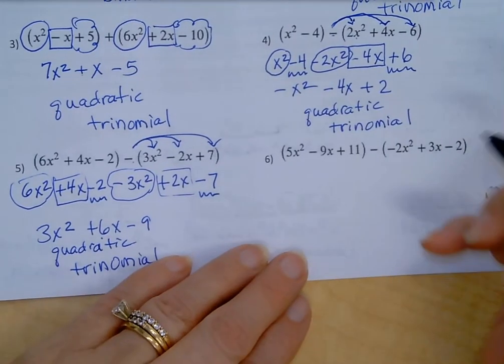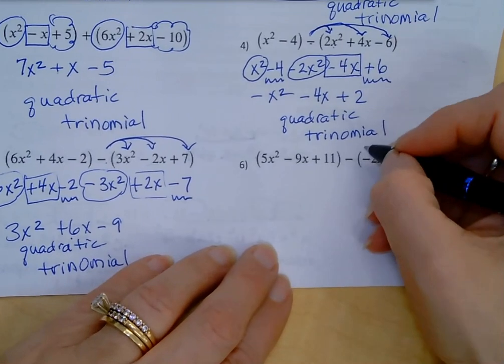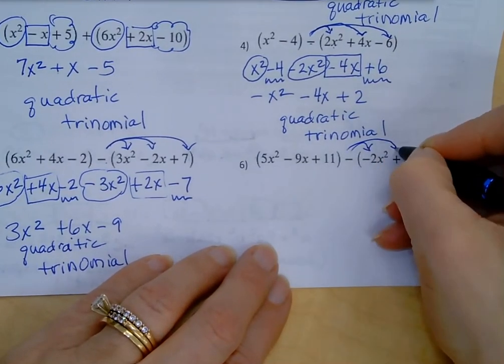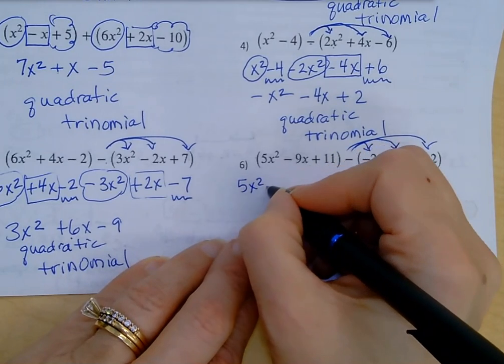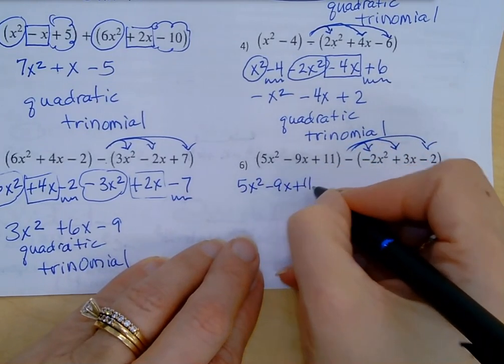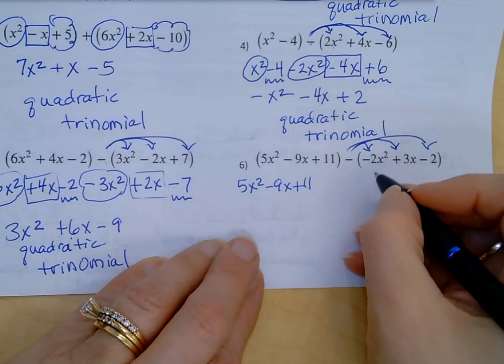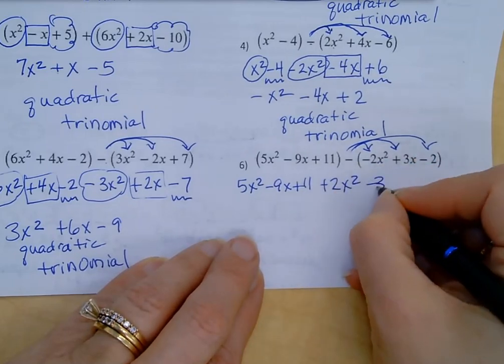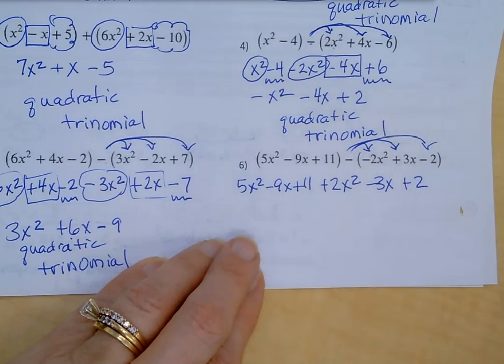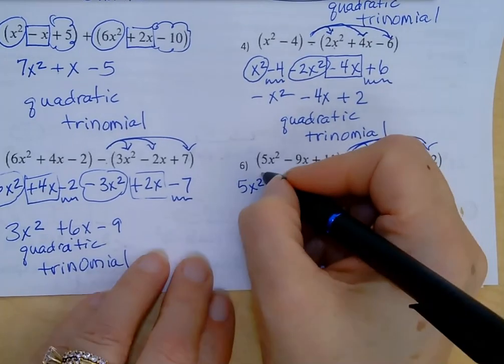All right, one more time, and maybe try this one on your own and pause and then come back. Distributing that negative, I have 5x squared minus 9x plus 11 minus negative 2x squared, so that's really plus 2x squared, minus 3x plus 2. I'm going to combine like terms as soon as I find them.